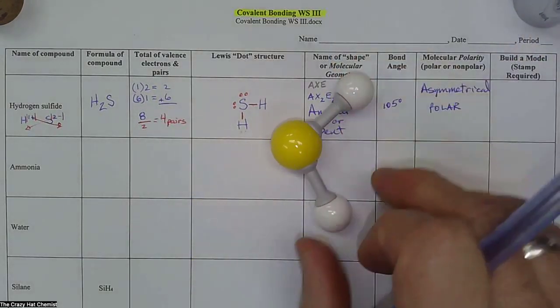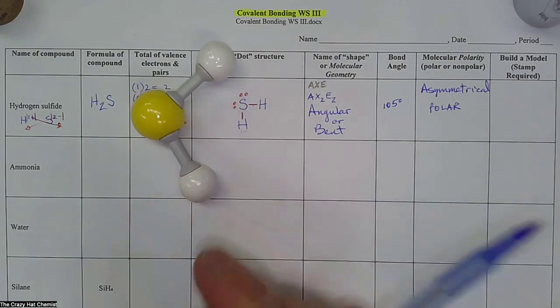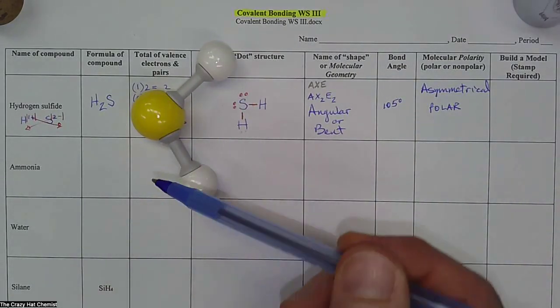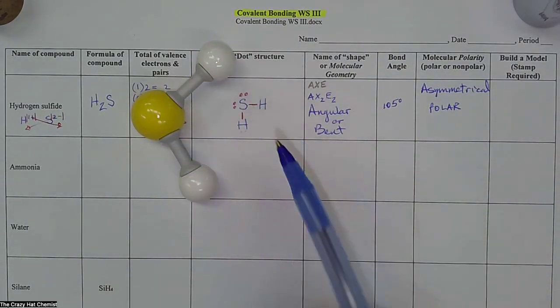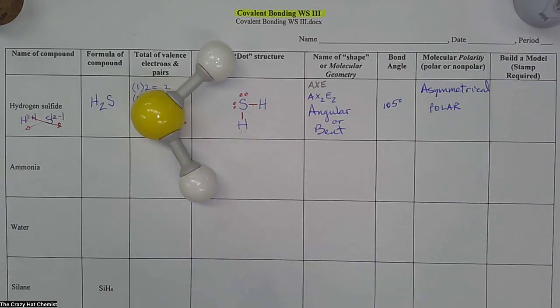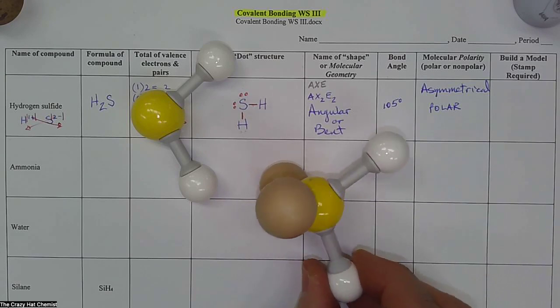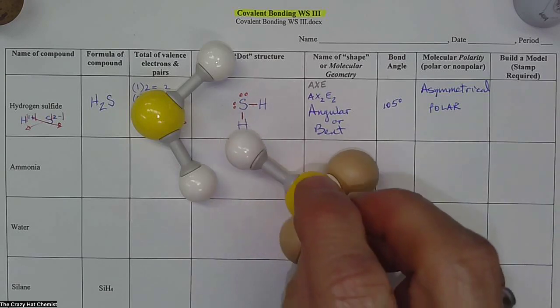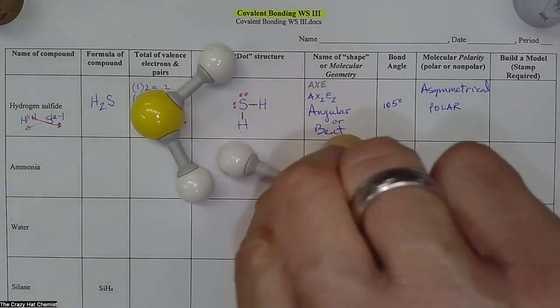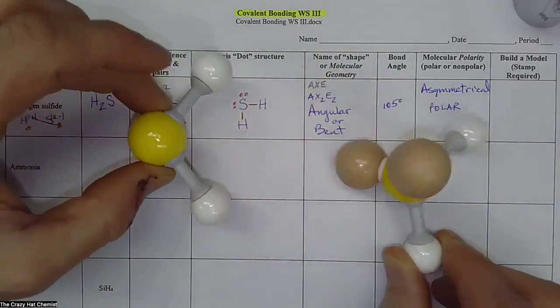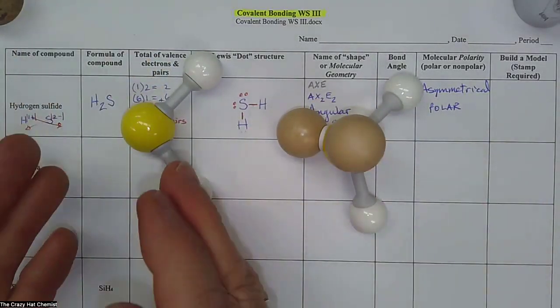So the sulfur is the yellow thing, and the hydrogens are the white things. The gray things are the bonding pairs of electrons. Now, this model here of sulfur does not have lone pairs of electrons, and so it depends on the model kit which you have. I have different model kits. So here is another representation of this hydrogen sulfide. And right here, you should see I've got the right-hand one, I've got the left-hand one.